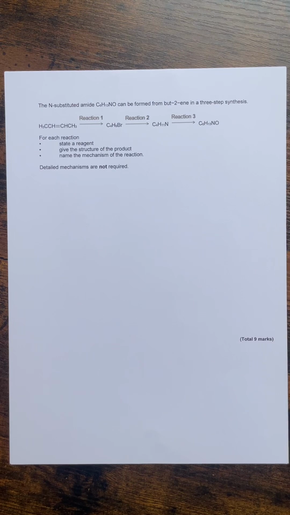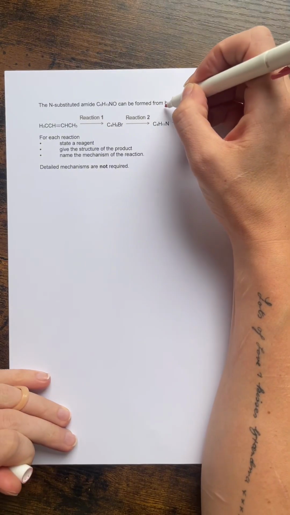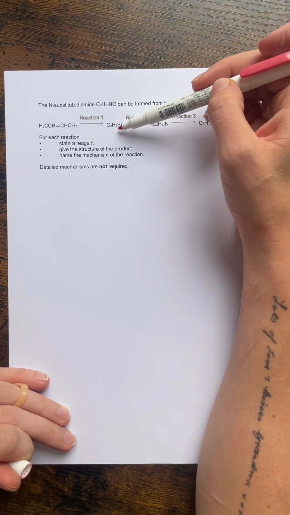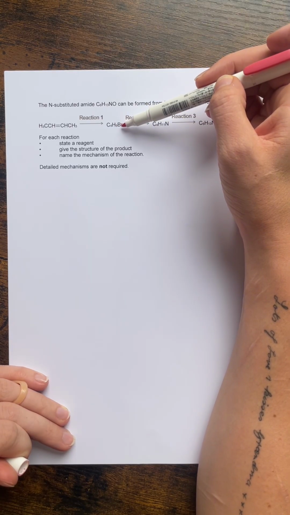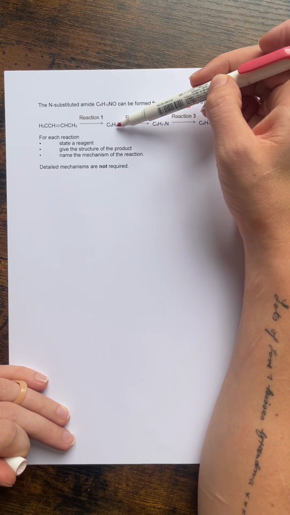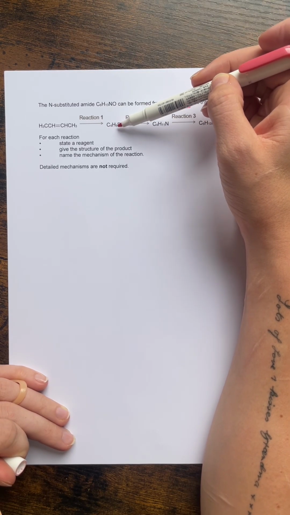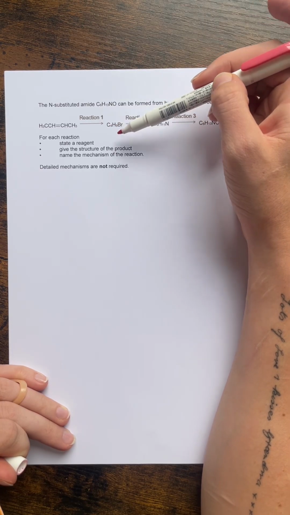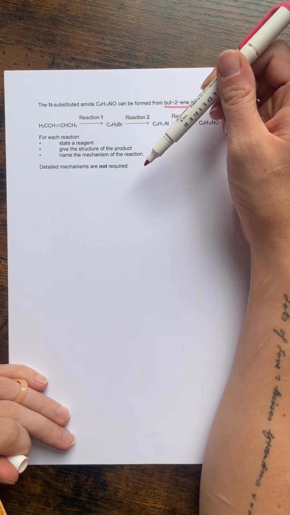So let's dive in. Starting with butene, so we're starting with an alkene. What we can see in the product of reaction 1 is that we've got a Br. We can also see that the number of hydrogens is now 9, so in total we've got sort of 10 things attached to the 4 carbons, which matches the general formula for an alkane, CnH2n plus 2.